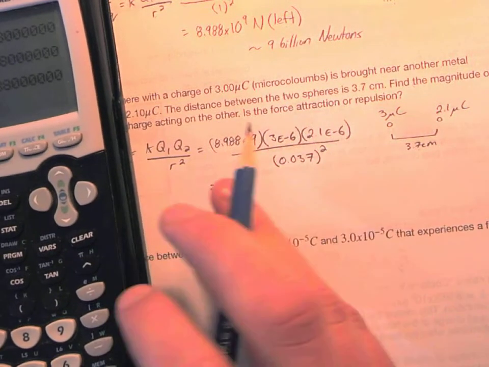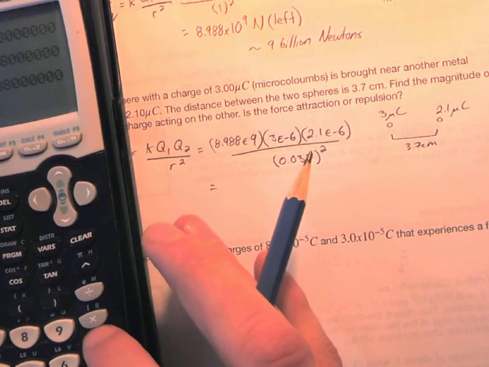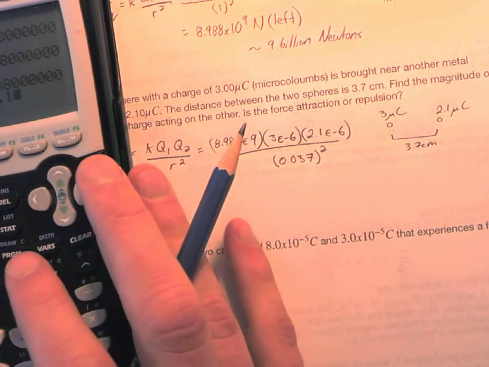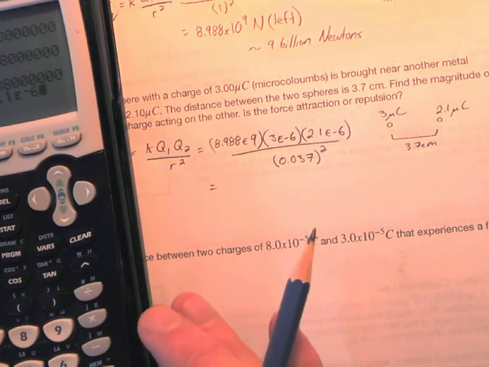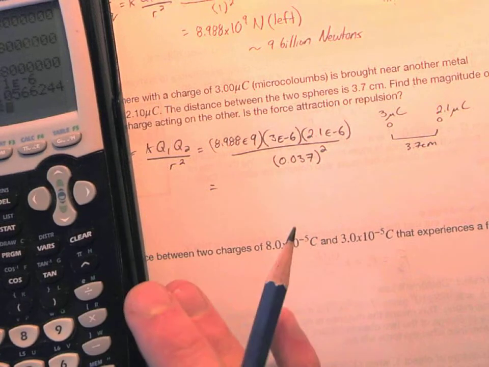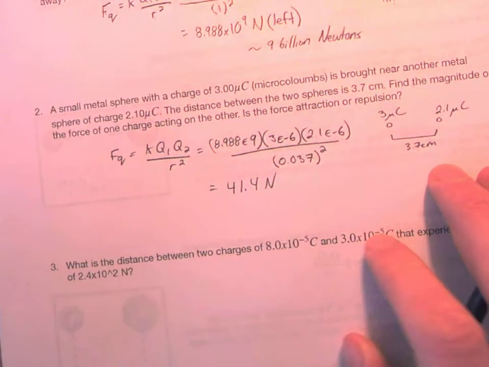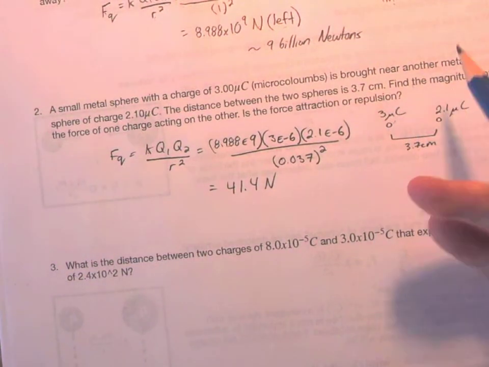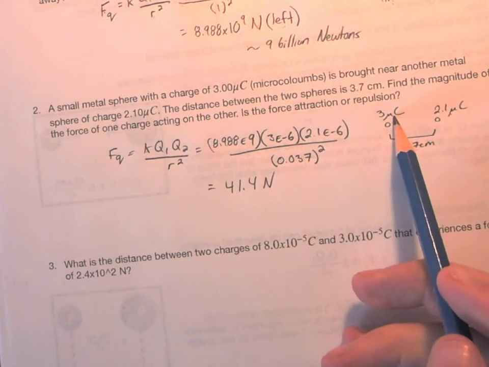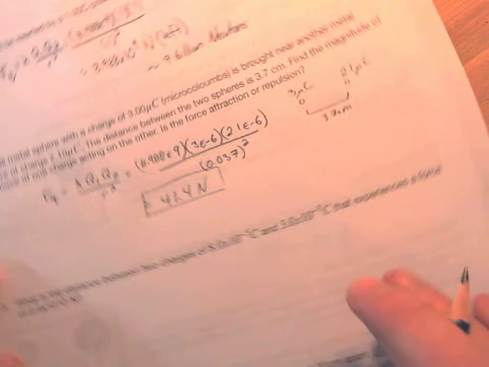Alright, so I have K times 3e to the negative 6 times 2.1e to the negative 6, divided by 0.037 squared. So we get a 41.4 newton value. And those are tiny charges compared to the one before, so it makes sense that those are more real world, microcoulombs, the dimension they work in. So that's the force that they both feel on each other, 41.4 newtons.